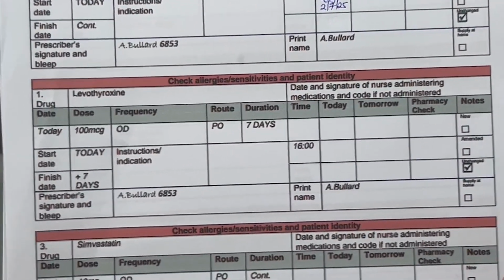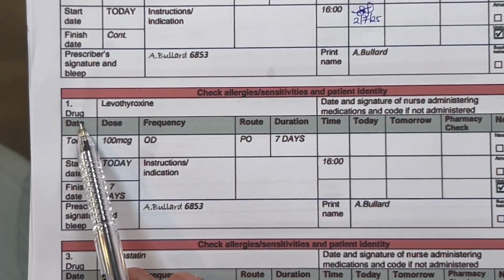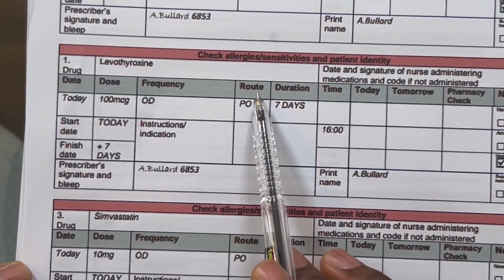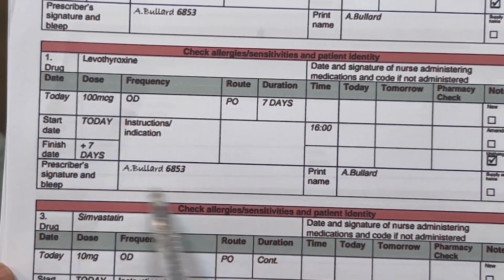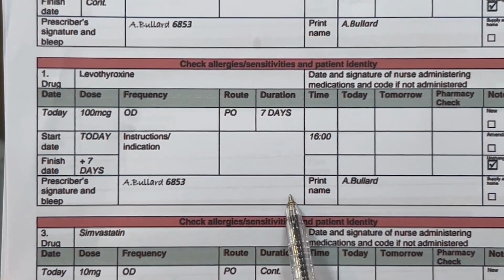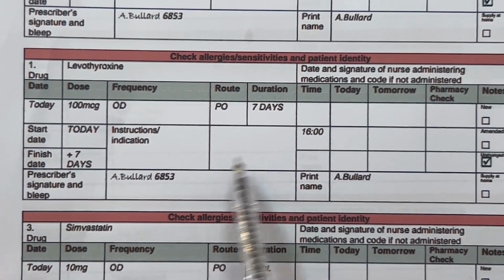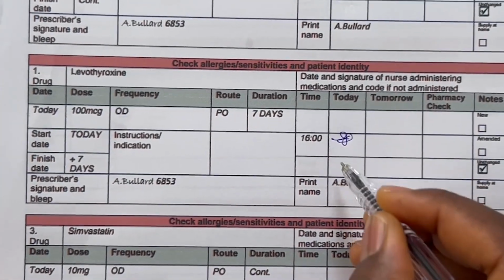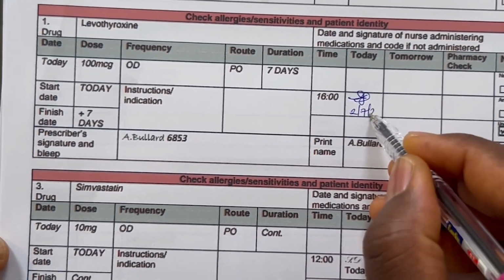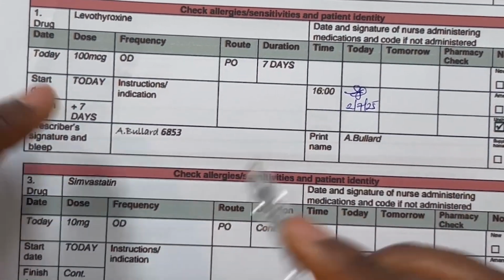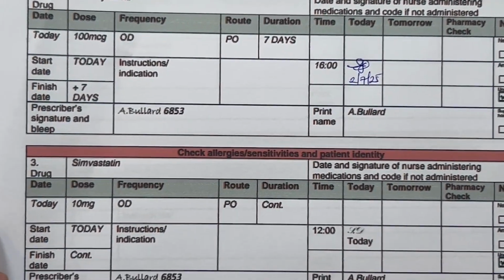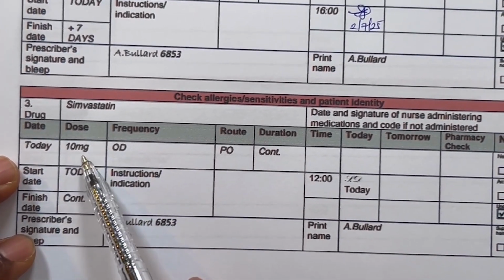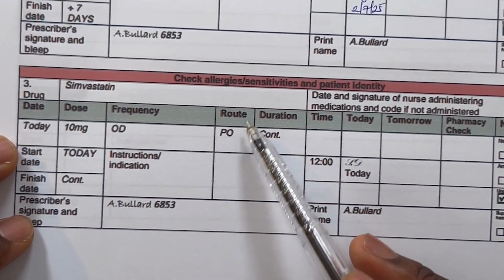Now let's look at the next medication, levothyroxine. The date is today, the dose is 100 microgram, the frequency is daily, route is per oral. So I can also see that everything looks perfect and correct, and it's still 1600 hours. So after I've administered the medication, I will also sign and then put my date. Now, this is after I've administered the medication.